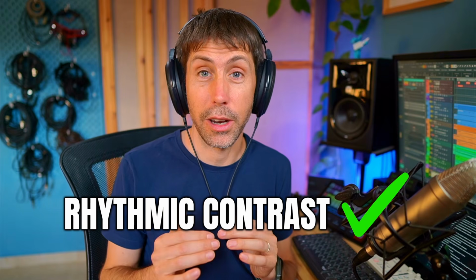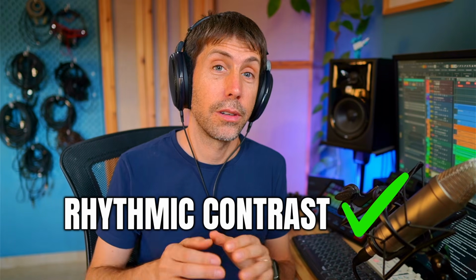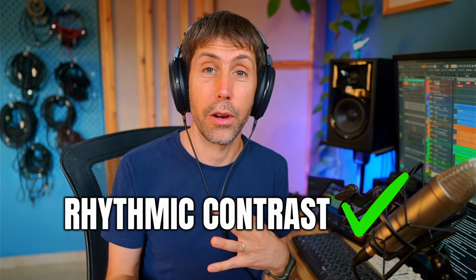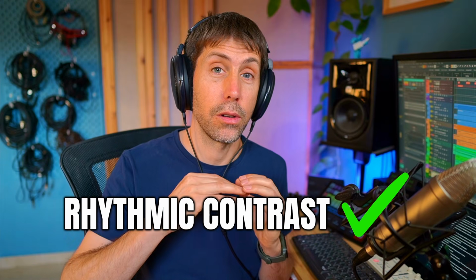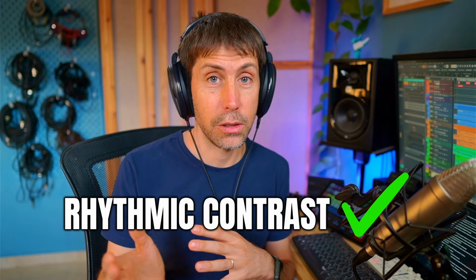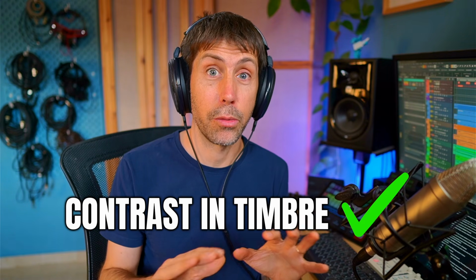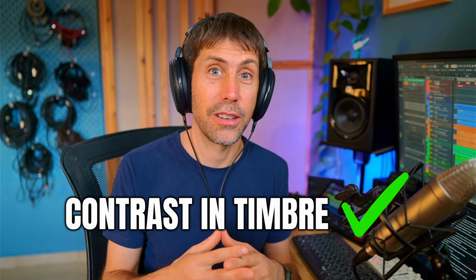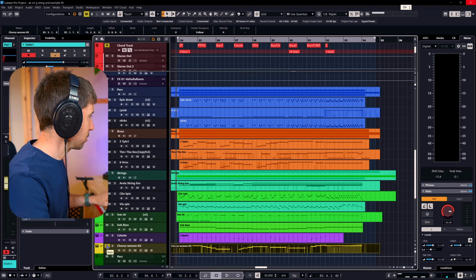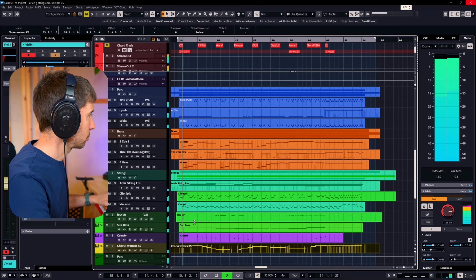We have here both the rhythmic contrast that we talked about before. The choir has movement where the brass is in more sustained notes and vice versa. And we also have a contrast in timbre that helps us differentiate between the parts and make this combination more digestible. Let's hear it in the context of the whole mix, and I'll add in the celesta as well.